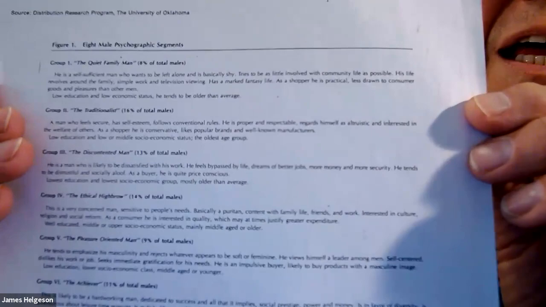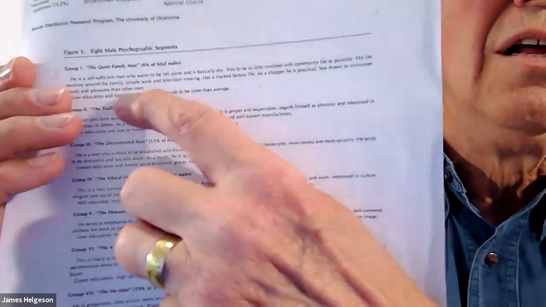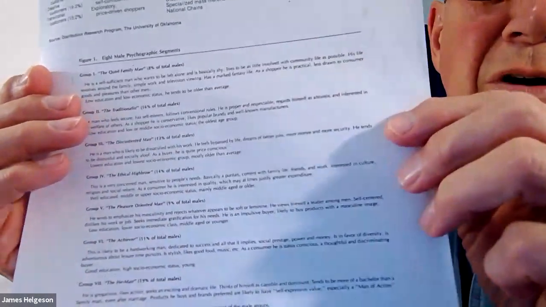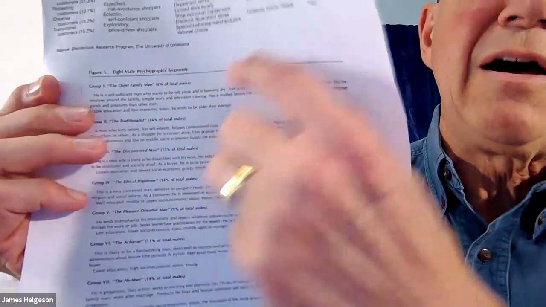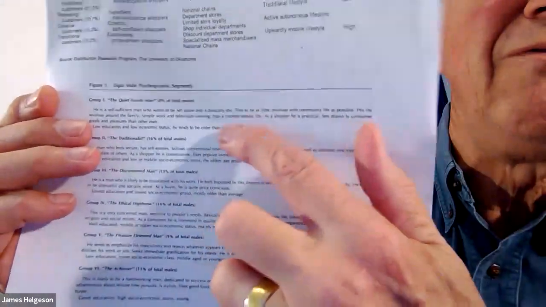He has a limited fantasy life. I'm not surprised. So that's the flesh. Here's the bones. Low education, low economic, older. Okay, there's the bones. But this fleshes him out. How he's living his life. Those AIO kind of things. You got the quiet family man.